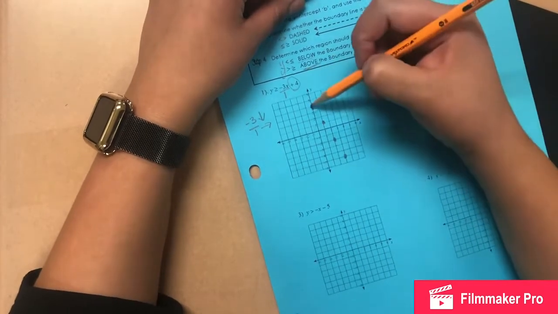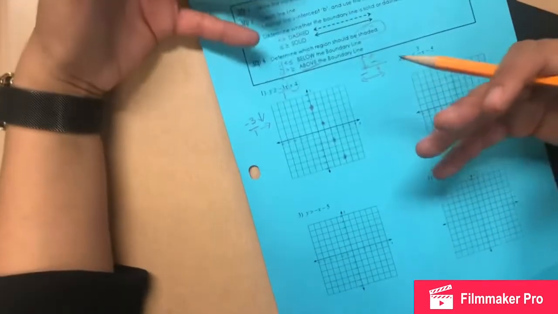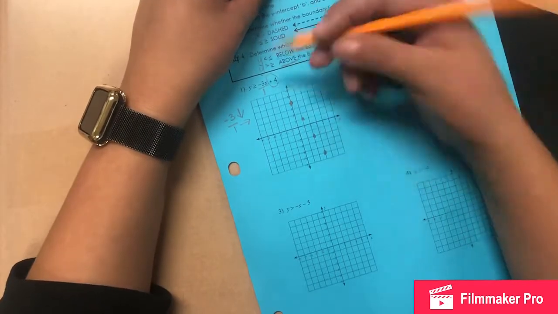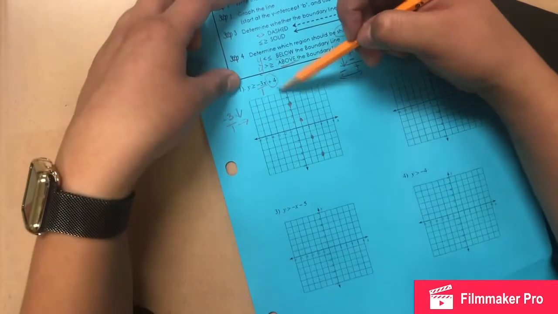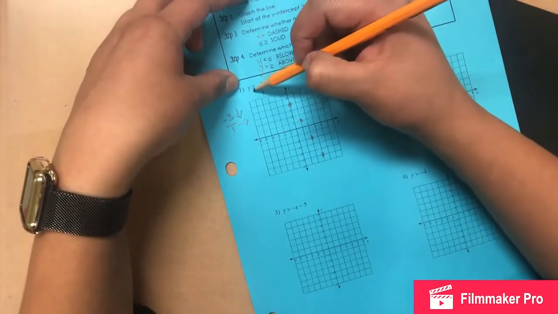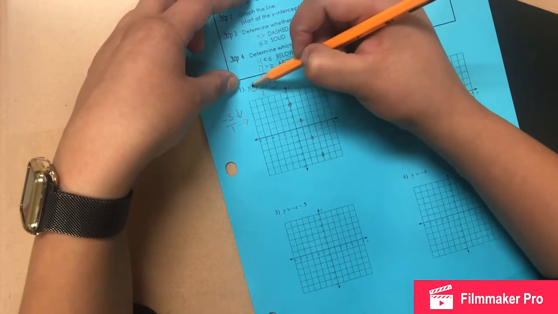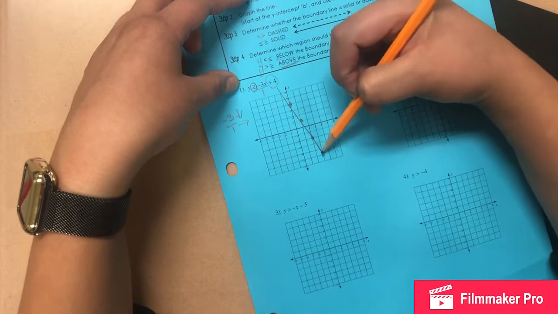Normally I would go in the opposite direction, so up 3, left 1, to complete the graph from one end of the graph to the other. But it would be off the graph if I went up 3, left 1, so we're done. Then I would take a ruler and draw my line. But be careful here. This is where we need to pay attention to what type of line. Since it's y is greater than or equal to, we are going to use a solid line, okay?